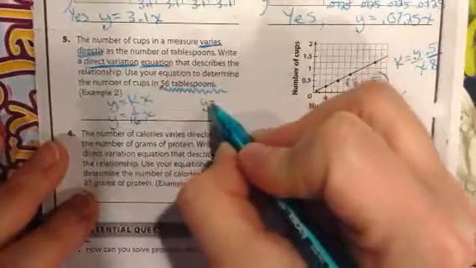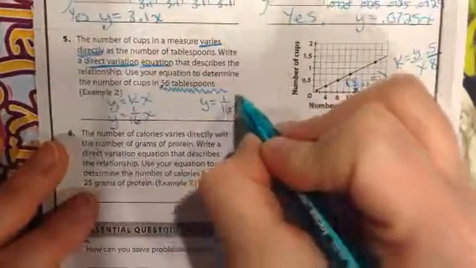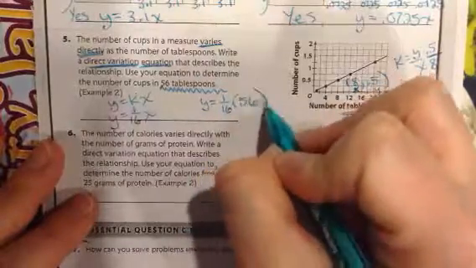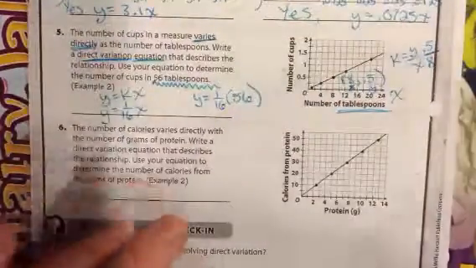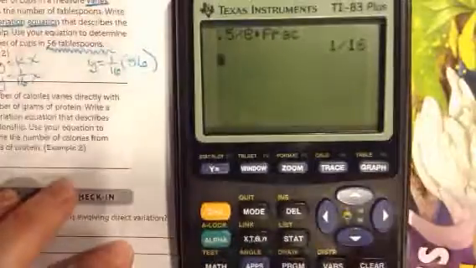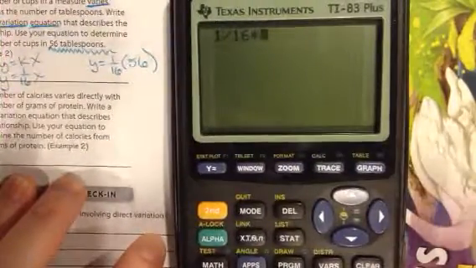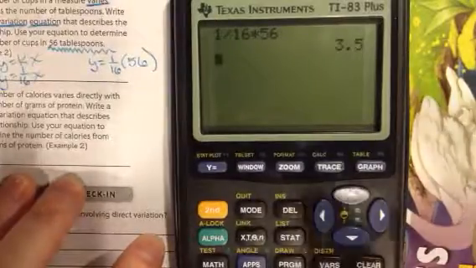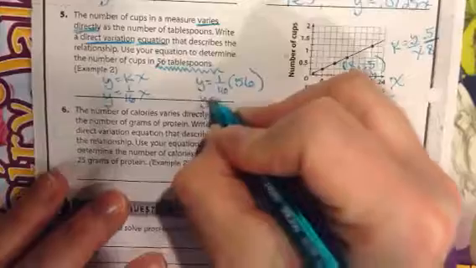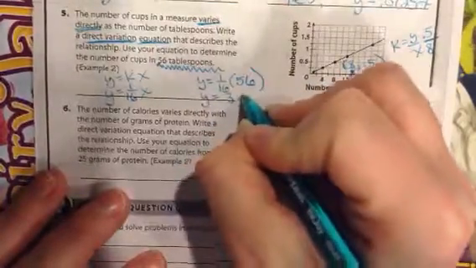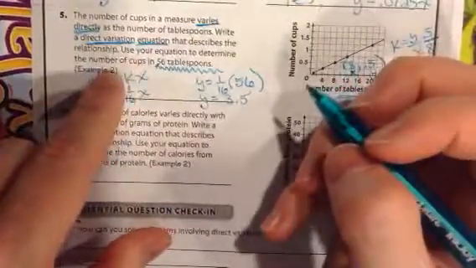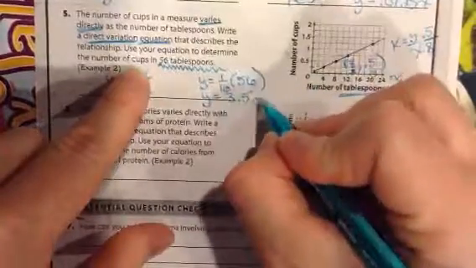So it's going to say y equals 1 over 16 times 56. I get 3.5. So I'm going to say y is 3.5, and they were asking for the number of cups.